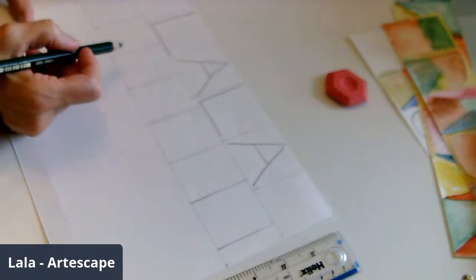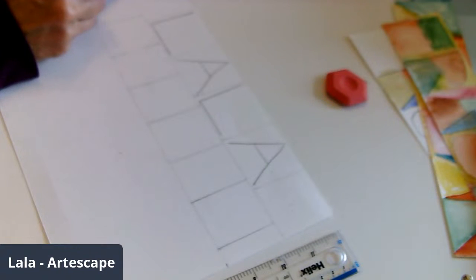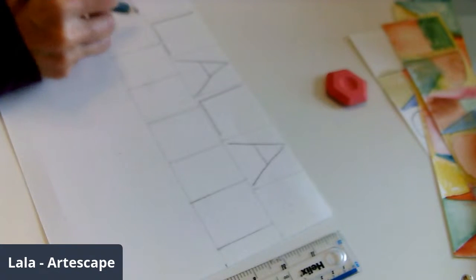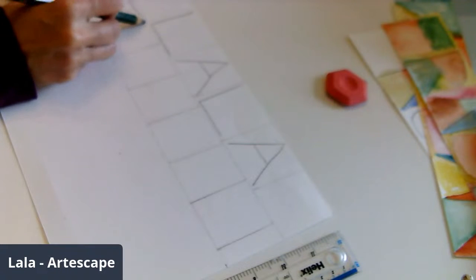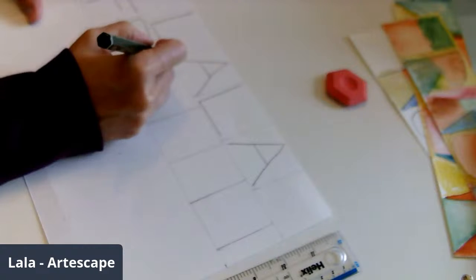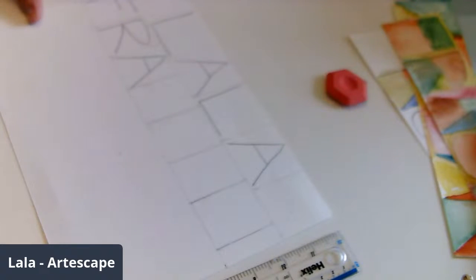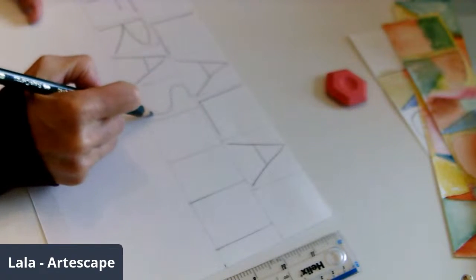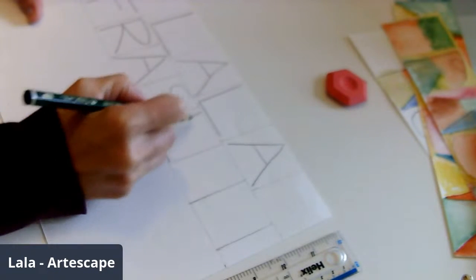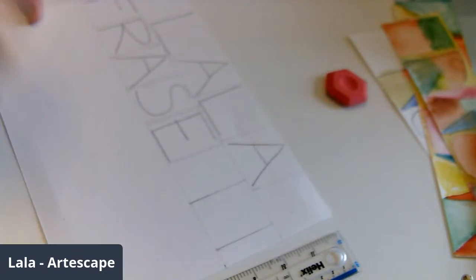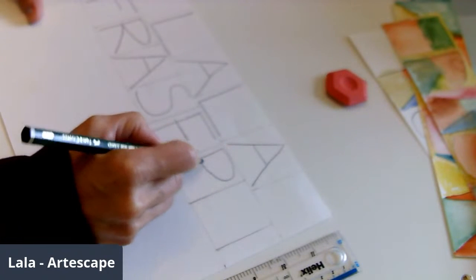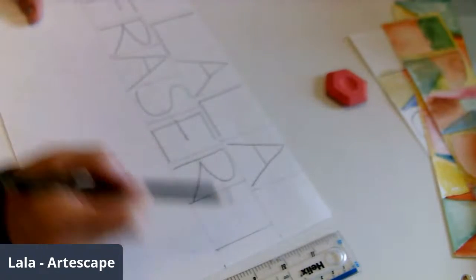If you wanted to do a longer name, I'm going to choose a 6-letter name like this. Again, each letter fits the square. I've made these squares slightly smaller. I've made them 4 centimetres. And then this is the last one. We've got a spare square at the end.